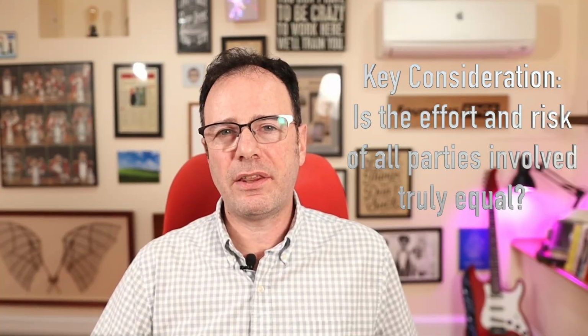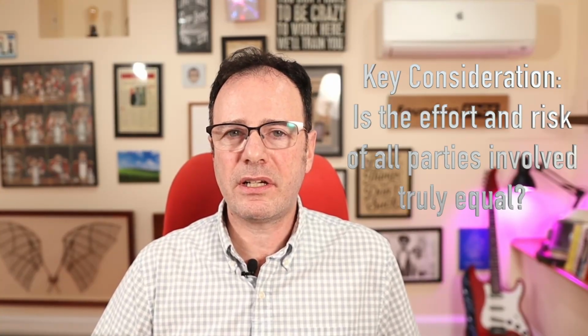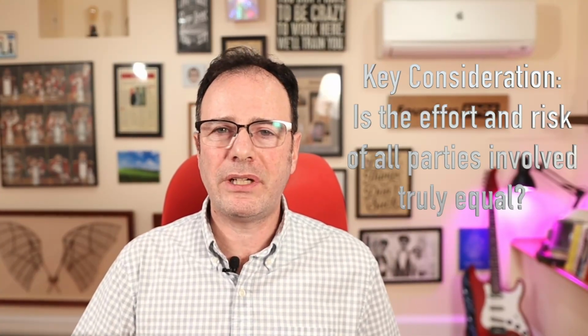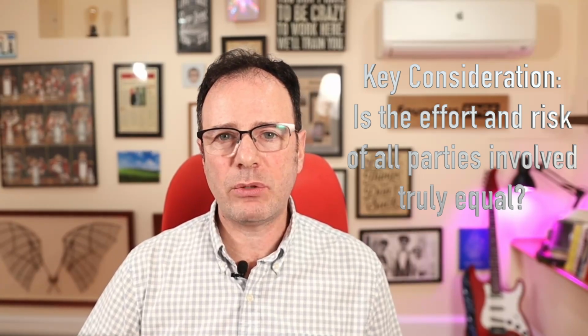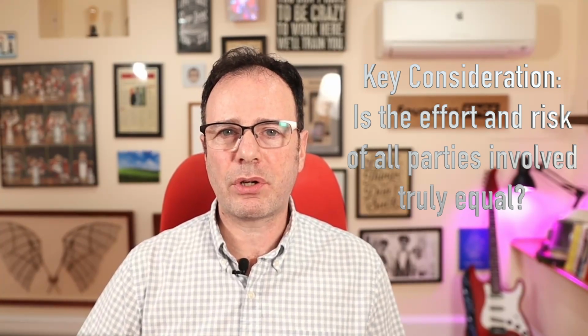The key thing that I recommend is really consider whether your contribution and effort into the company is equal, and whether the risk that you and your co-founder are taking are also equal. Often this is a discussion between co-founders to just make sure that you are truly splitting the equity fairly. 50-50 may be a fair split, but it is really a discussion.